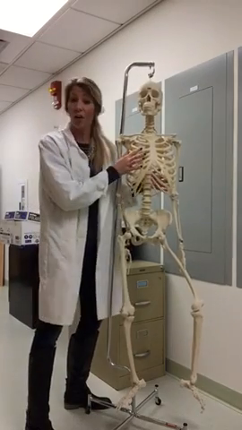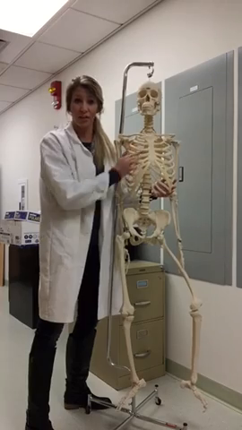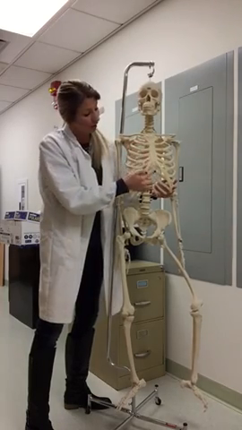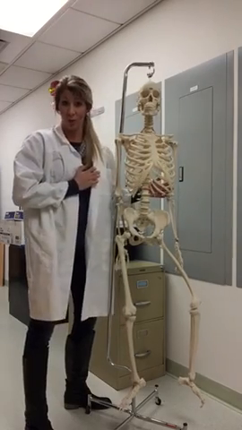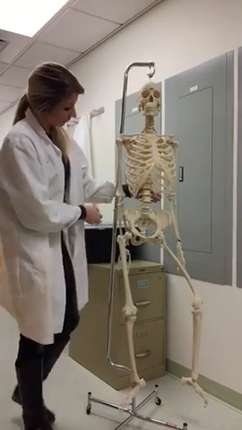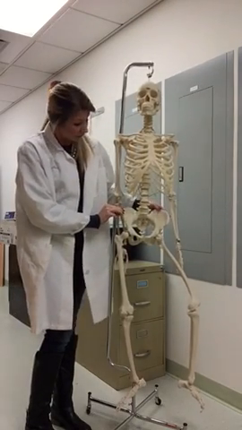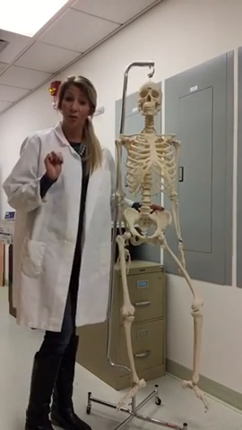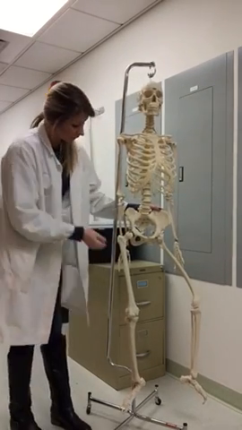Moving on, we have our rib cage. Connecting both sides of our ribs, the right to the left, is our sternum. At the base of our sternum, we have the xiphoid process. This is a commonly broken bone during CPR. Moving on down, we have the pelvis, or the hips. The pelvis is actually made up of three fused bones: the ilium, the ischium, and the pubis.